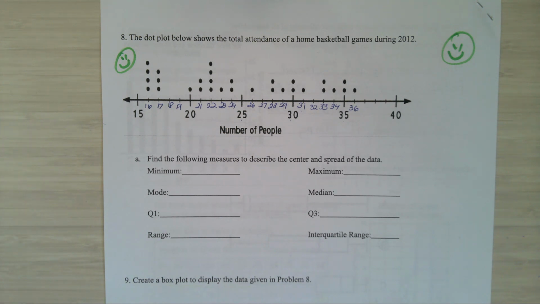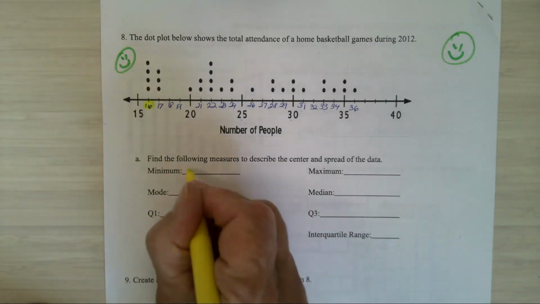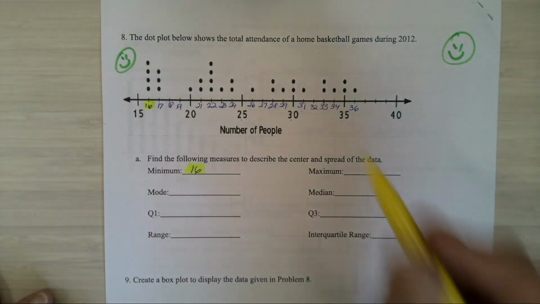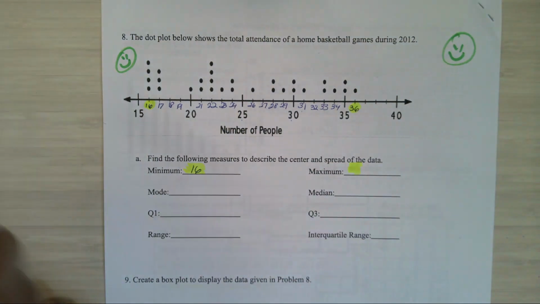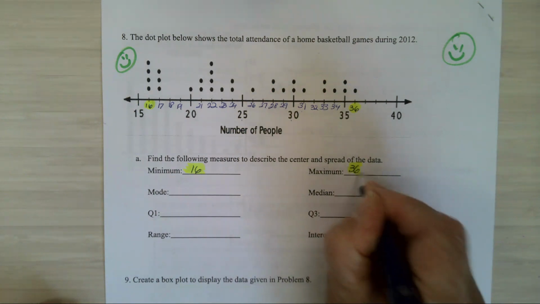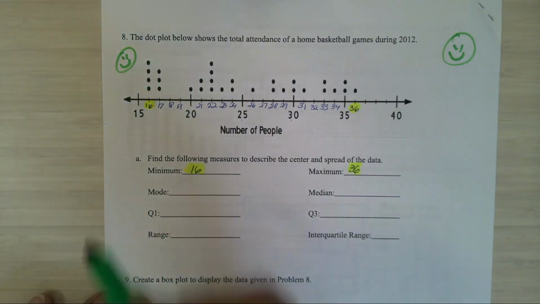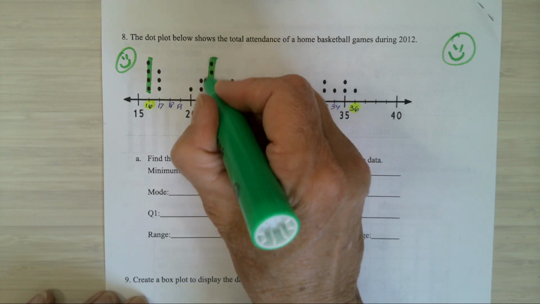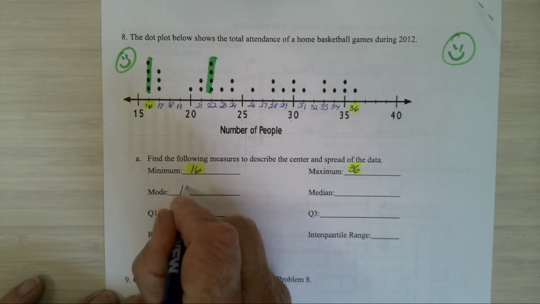Okay, on this problem, your minimum is your smallest value with a dot over it. So your minimum is 16. Your maximum is the largest value with a dot over it, and that is 36. Your mode is the number that occurs the most. In this dot plot, you have two modes. You have 16 and 22. They both have 4 dots above them.